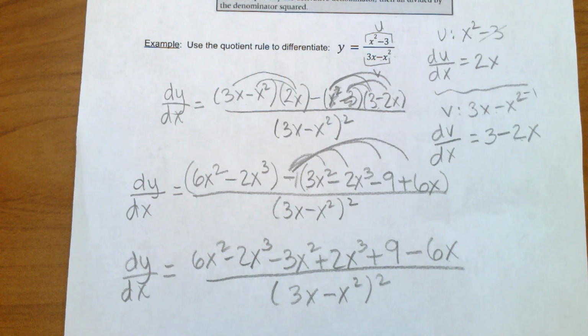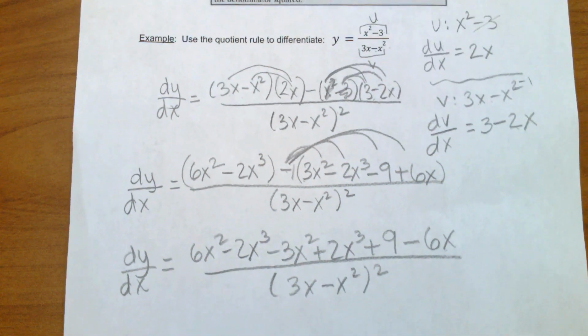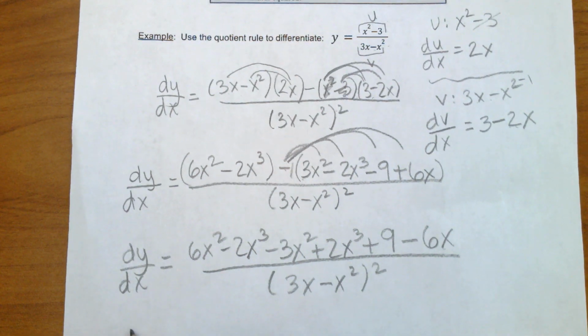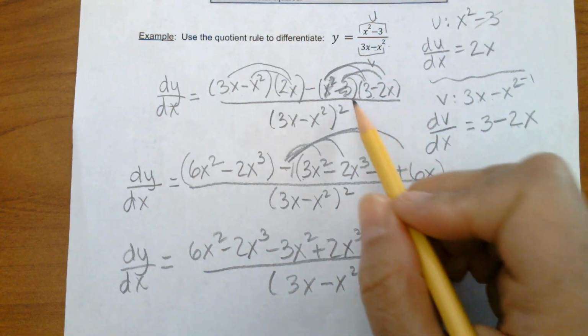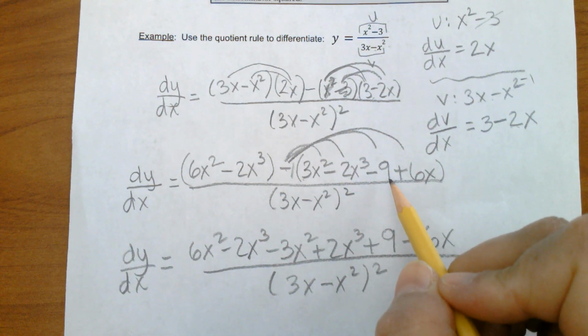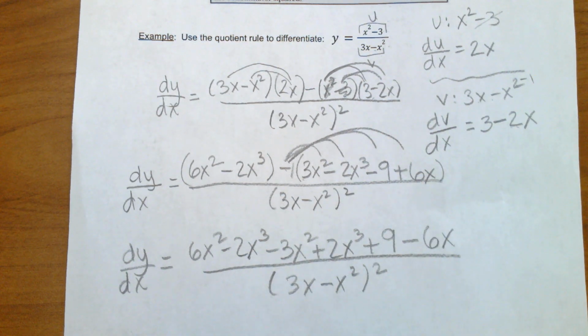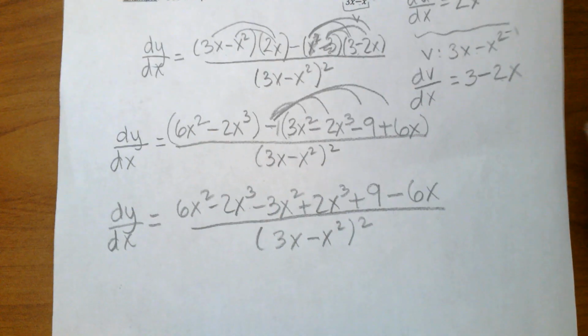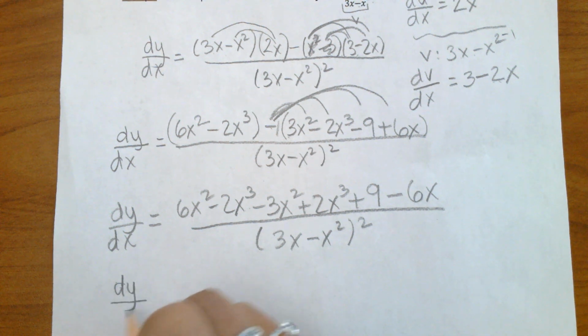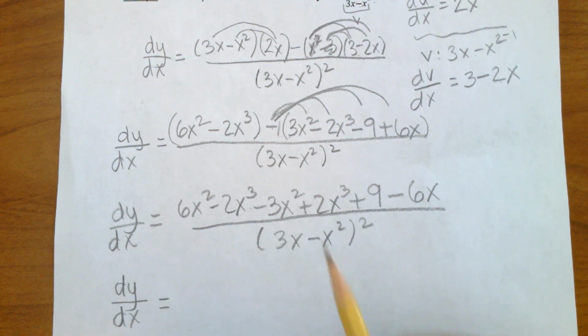Now, you see it, combine like terms. Let me make sure I have everything correct here. Yeah, okay. So dy over dx equals, now I'm looking for my highest exponent because I want that to go first.